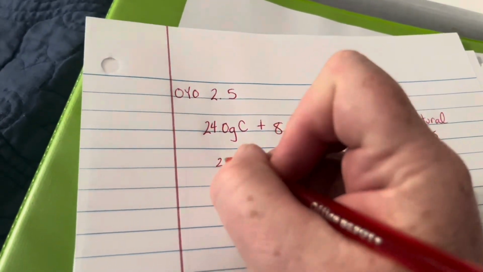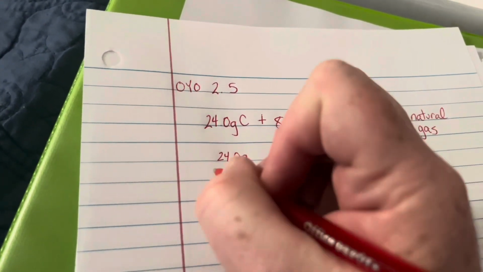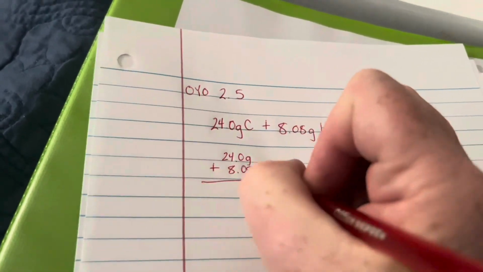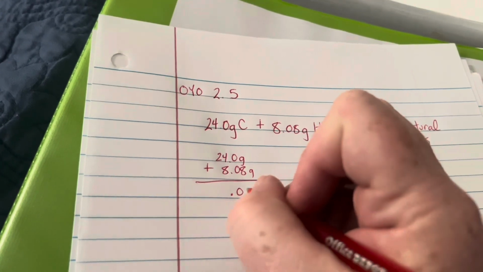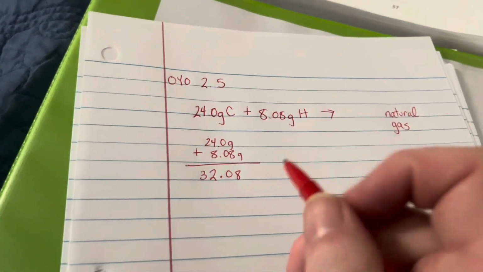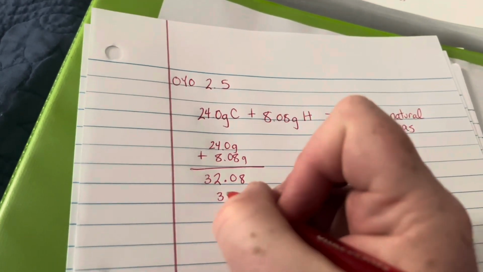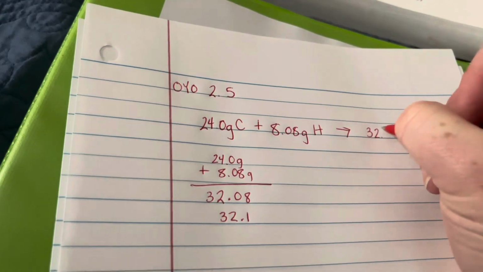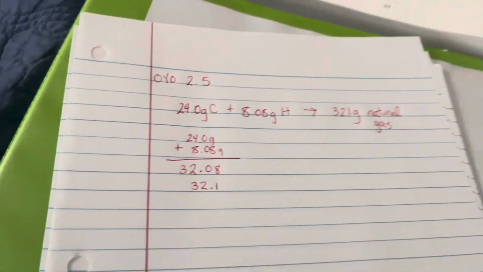So 24.0 grams plus 8.08 grams is going to give me, but because of significant figures, it's going to be 32.1. Okay, so we get 32.1 grams of natural gas.